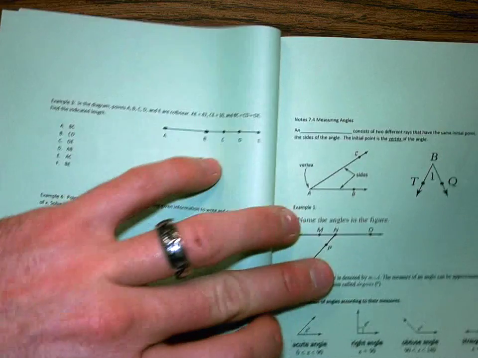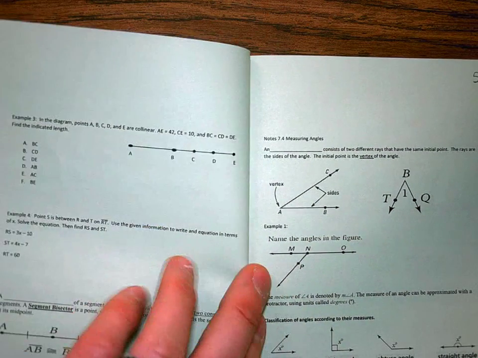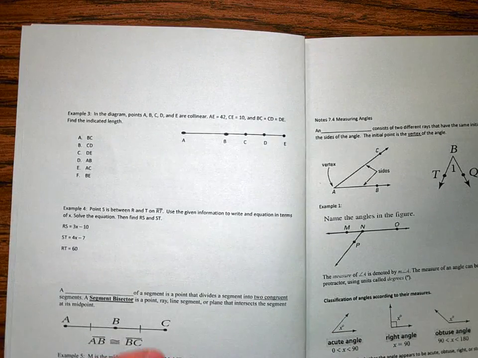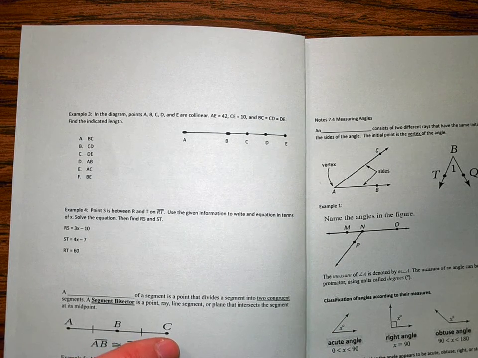Can you turn the page? Okay, go ahead and watch the next video for the backside. I'm going to stop this thing.